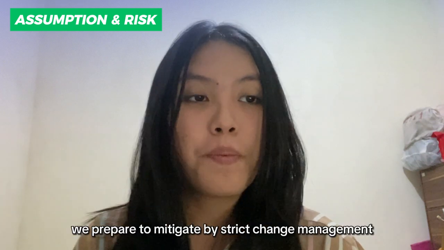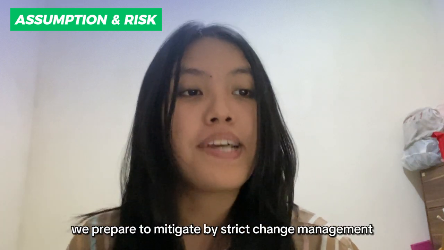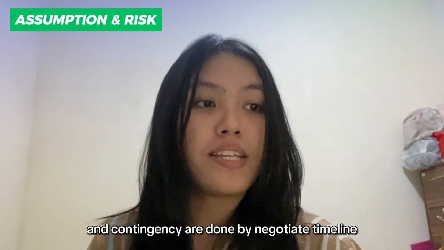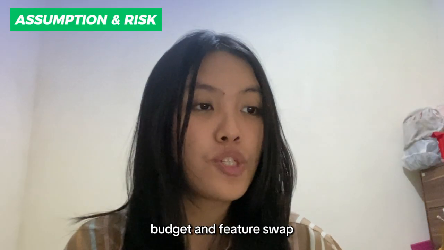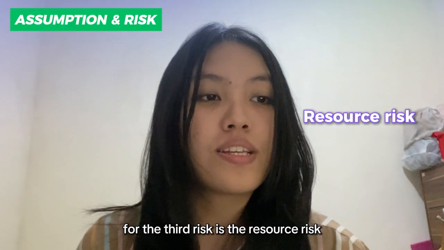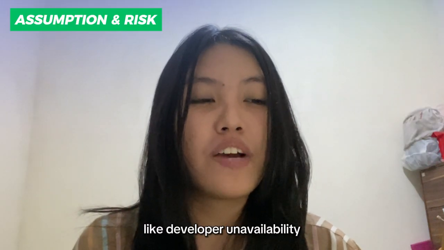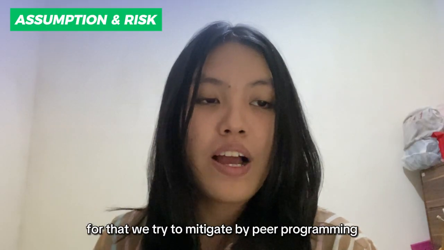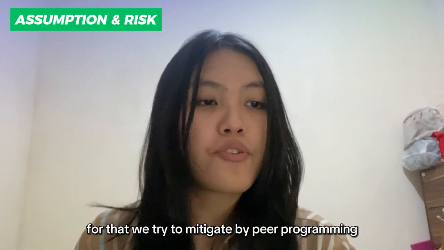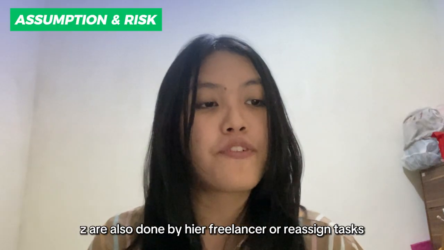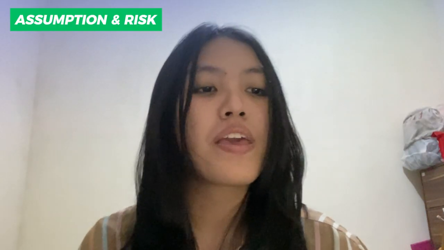For that, we prepare to mitigate by strict change management, and contingency is done by negotiating timeline, budget, and feature swap. The third risk is the resource risk, like developer unavailability, and the impact is also high. For that, we try to mitigate by pair programming and documentation, and contingency is also done by hiring freelancers or reassigning tasks.